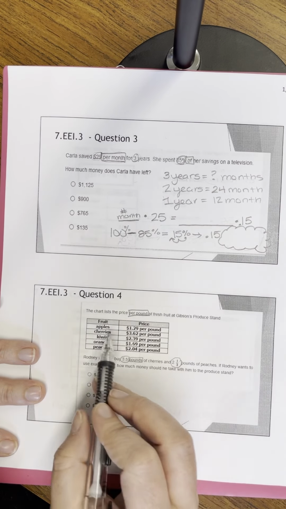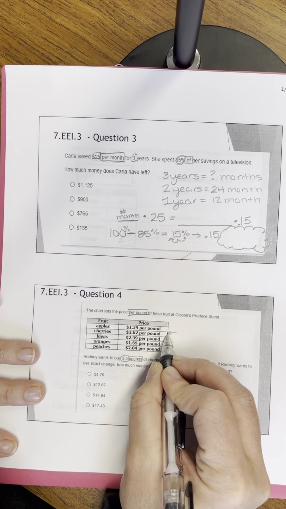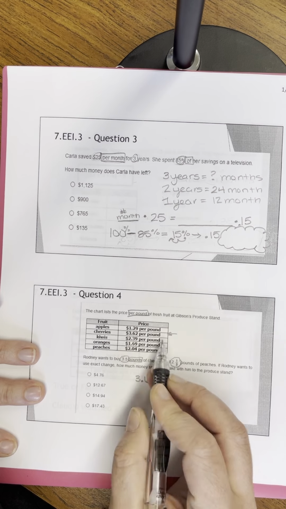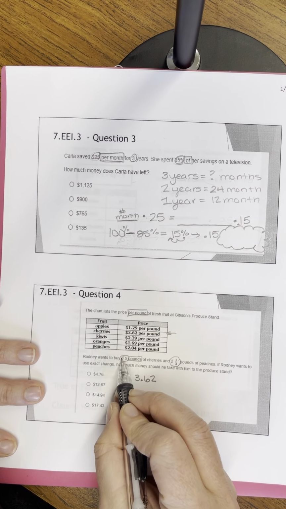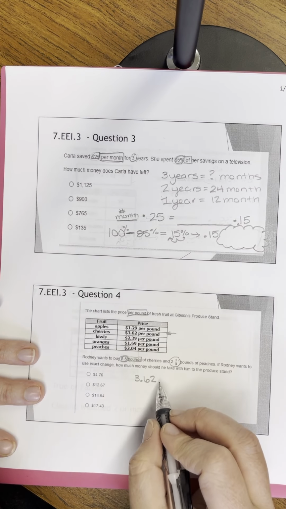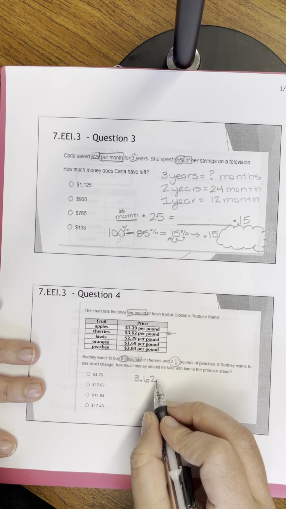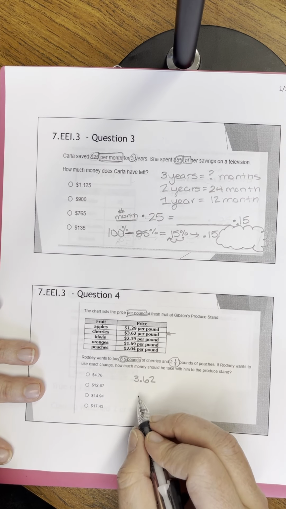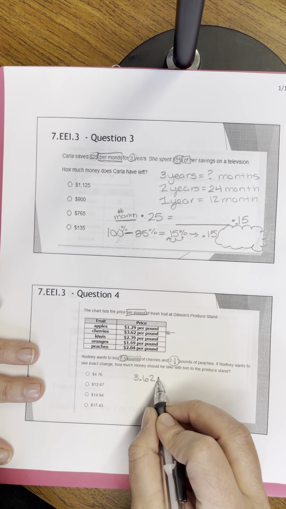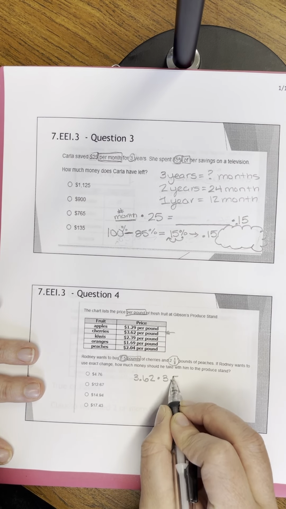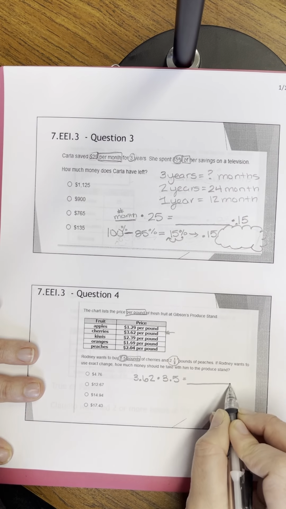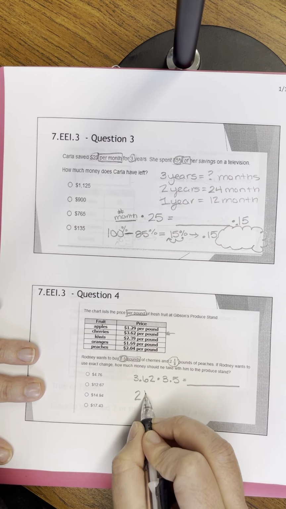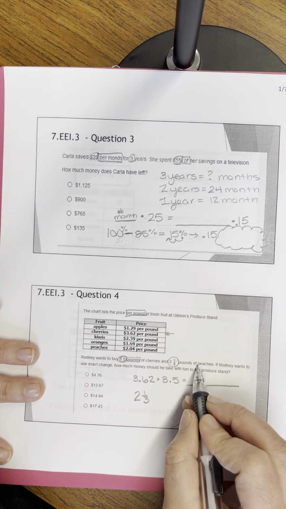All right, so cherries is here. So we got $3.62 per pound, and he wants to buy 3.5 pounds. Well, per means that I'm gonna do 3.62 for pound 1, pound 2, 3.62, pound 3. So we're gonna multiply that by 3.5 because that's what he wants. Okay. He also wants 2 1/3 pounds of peaches.